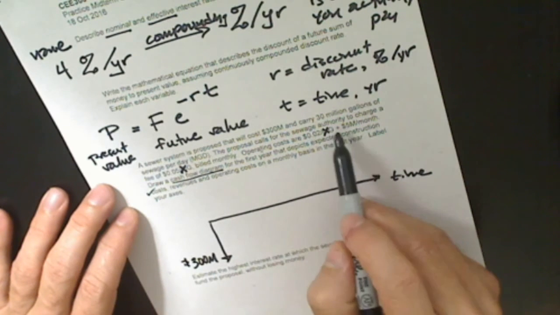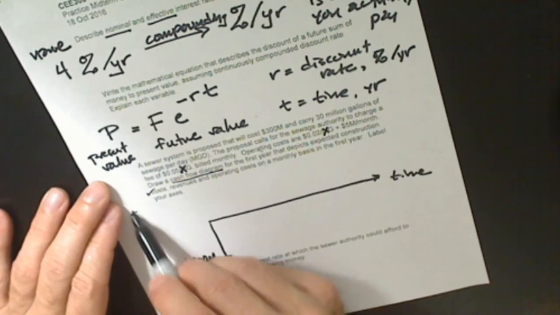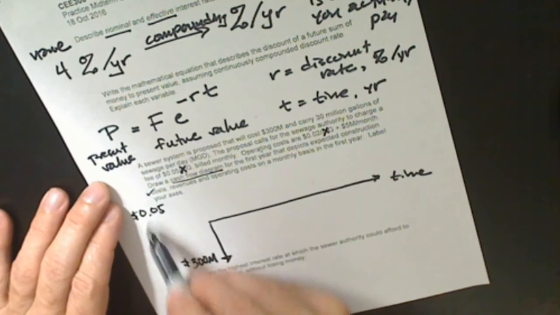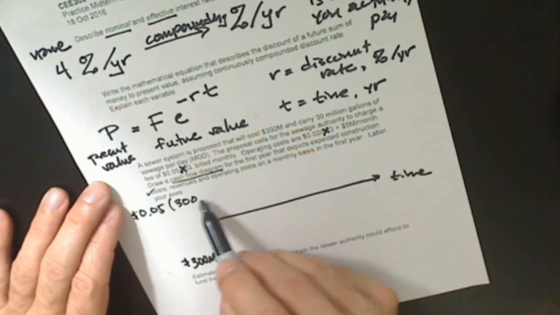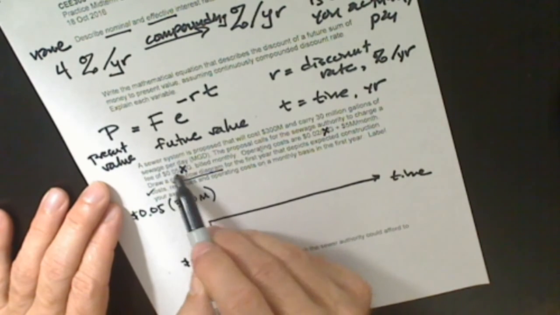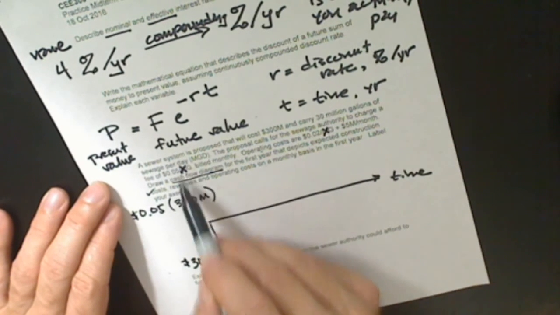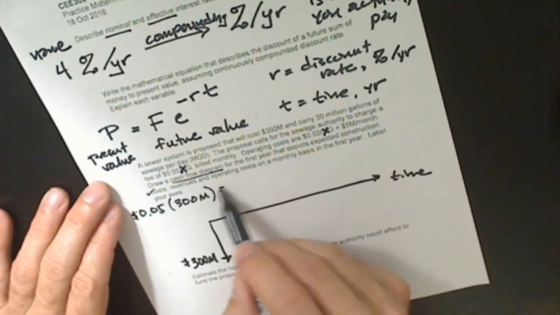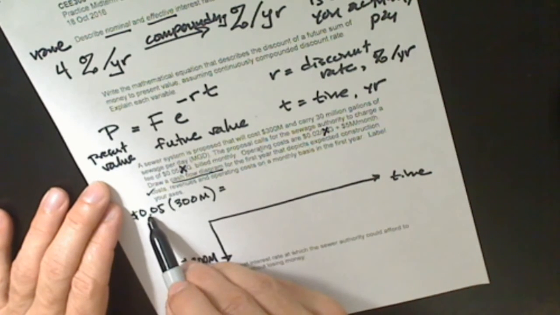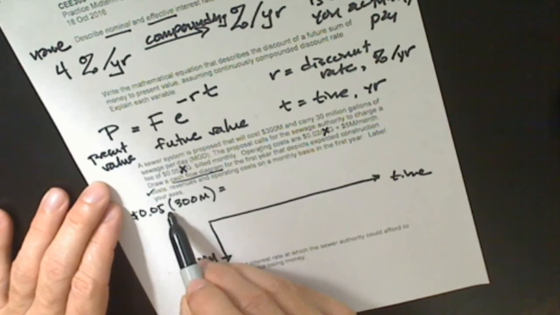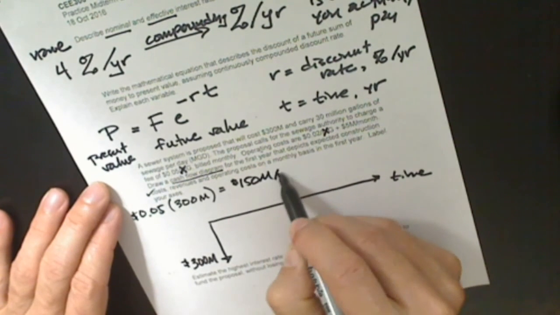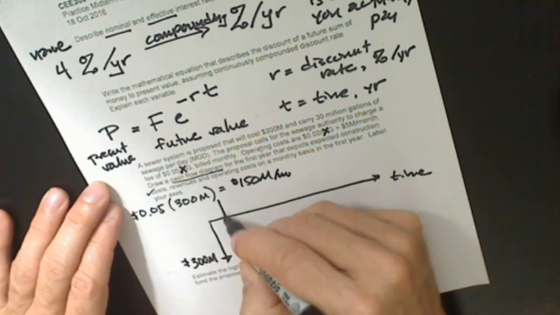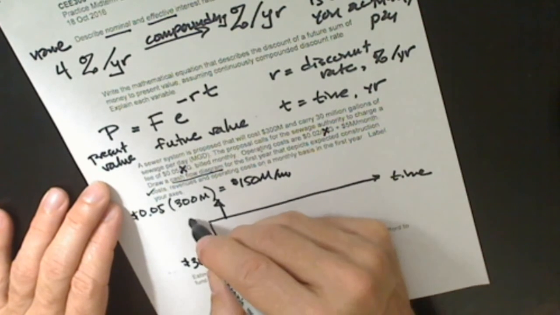Revenues, we get to collect 5 cents per gallon times 30 million gallons a day. If you did it as 5 cents per million gallon, that's okay. This is a mistake, but we'll grade it either way. Let me get some math. 50 times 3, 150 million a month. So we're collecting that much.